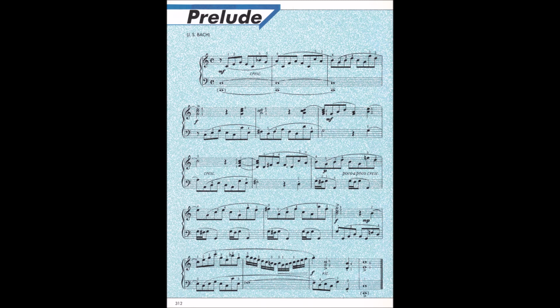Before we go on to hear the prelude, there are just a few terms in the music that you haven't met before and that need to be explained. Starting at the beginning, there's the instruction allegro non troppo. You know that allegro means lively. Non troppo means not too much. So the whole thing indicates that the piece should be lively, but not too lively.